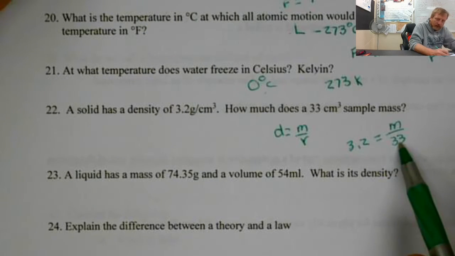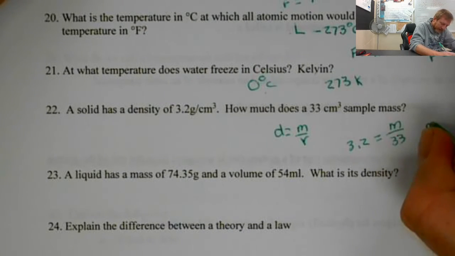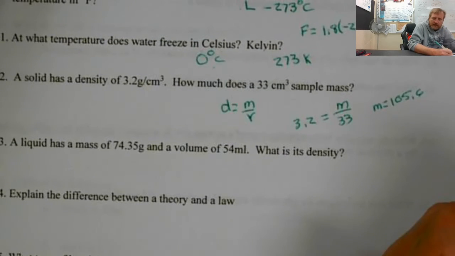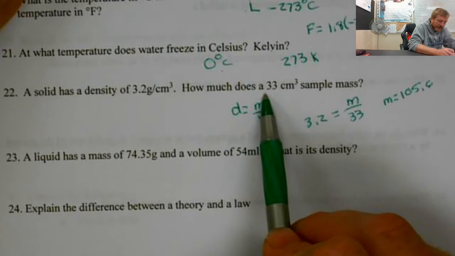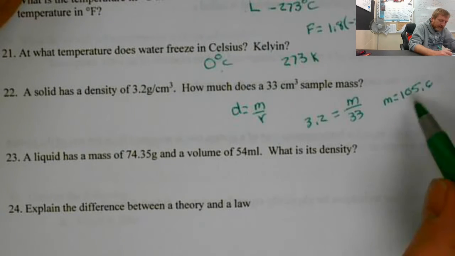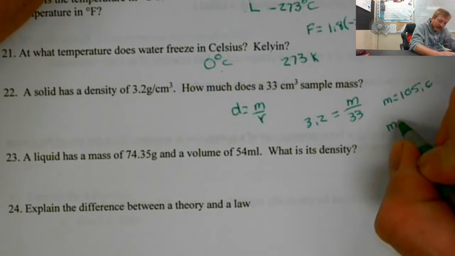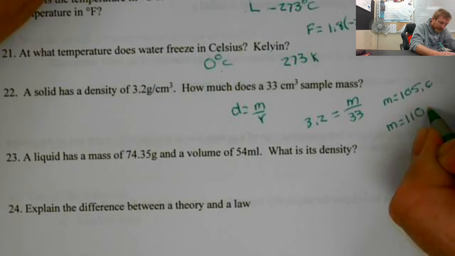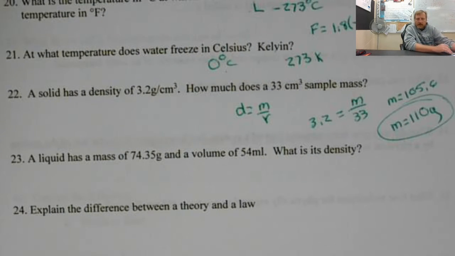And we'll end up with 33 times 3.2, and this mass equaling 105.6. But we had only 2 sig figs to start, so we should have only 2 sig figs in our answer. So our mass is going to be 110 grams, rounded to 2 significant digits.